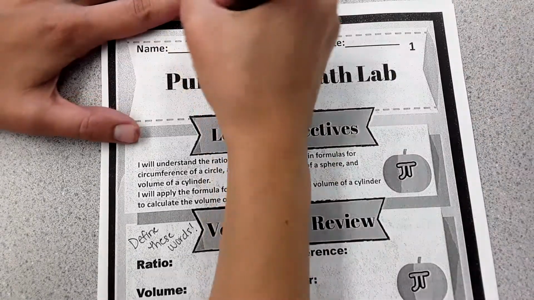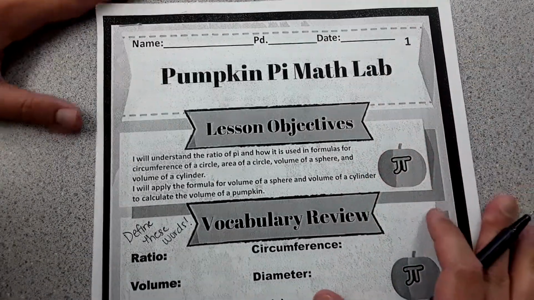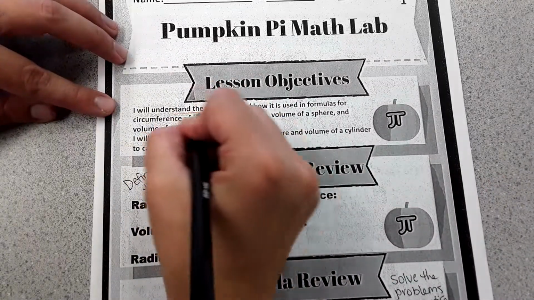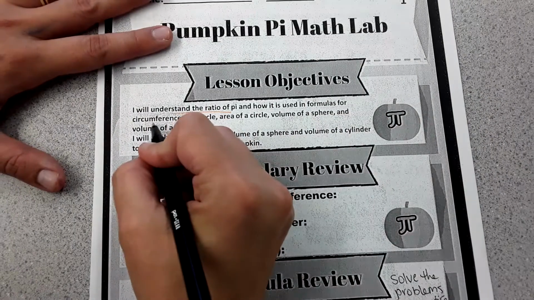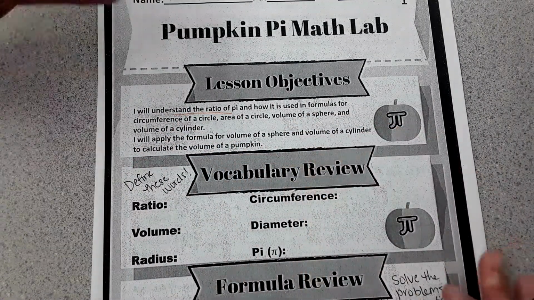So make sure to put your name at the top, put your class period and the date you are completing this assignment. For this assignment, your objective is to understand the ratio of pi and how it's used in formulas such as circumference of circle, area of a circle, volume of a sphere, and volume of a cylinder.